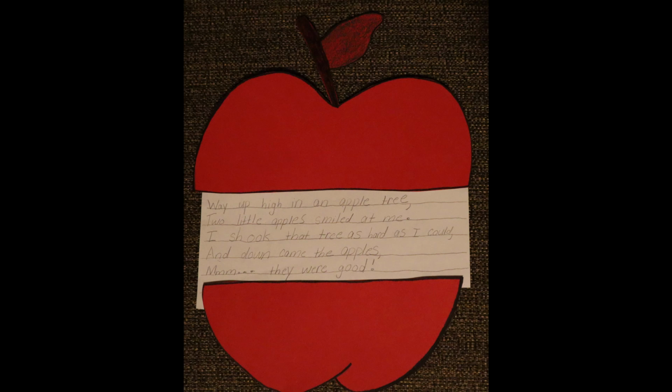During independent practice, I gave them each a copy of the apple poem, a piece of writing paper, and an apple shape. The children copied the poem in their best handwriting on the paper. They cut out the apple shapes and glued the paper between the top and bottom. The children then read the poem silently and then with a partner.